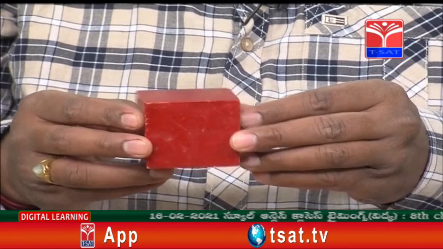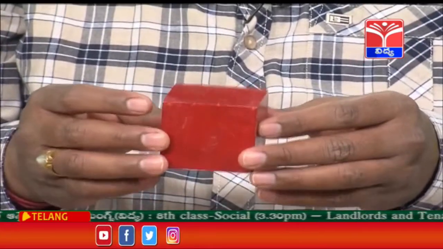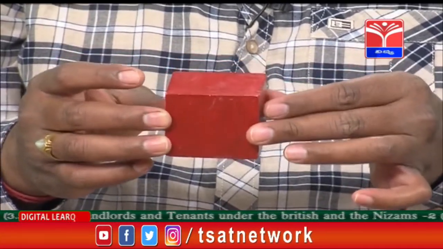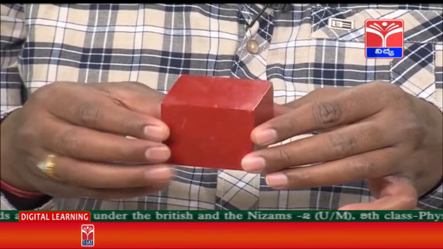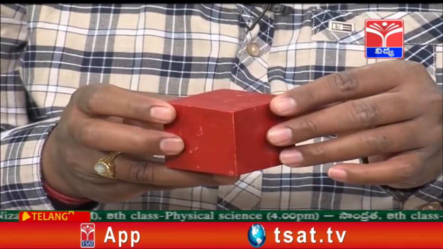Children, what is there in my hands? Yes, you are observing a cube. So this cube is having a total of 6 faces, children. All the 6 faces are congruent. You can observe on the screen, children, these all 6 faces are congruent to each other.